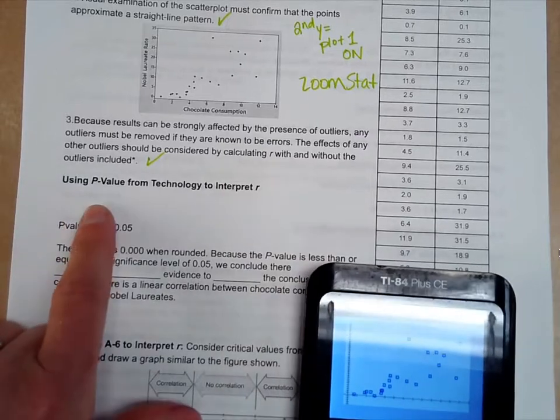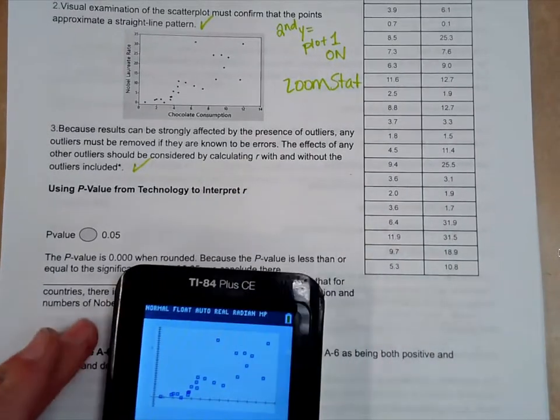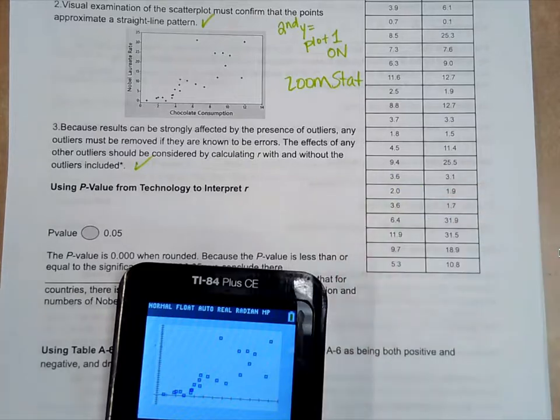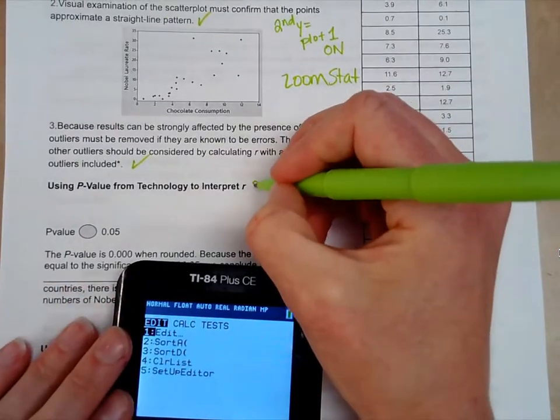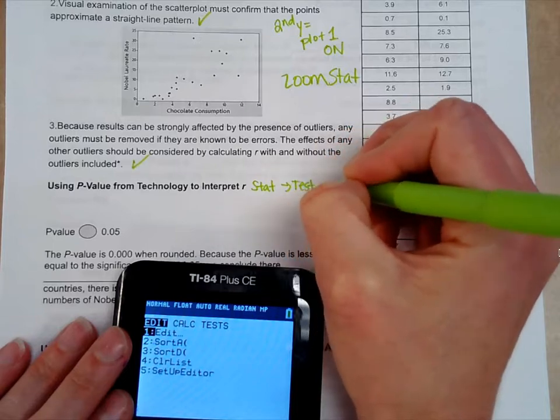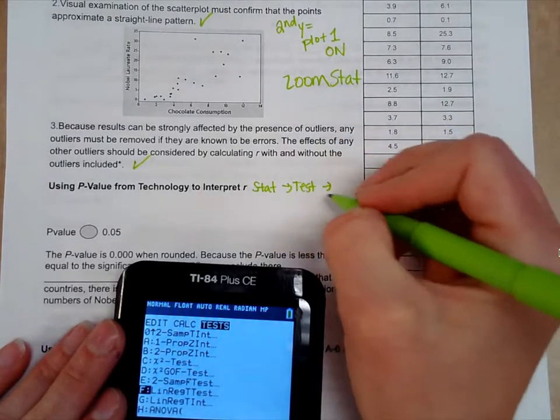Okay, so we want to use the p-value from technology to interpret R. So we need to go to the instructions, which were stats, over to test, and then linear regression t-test.